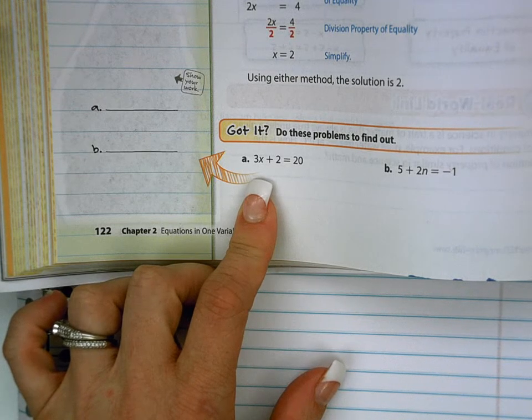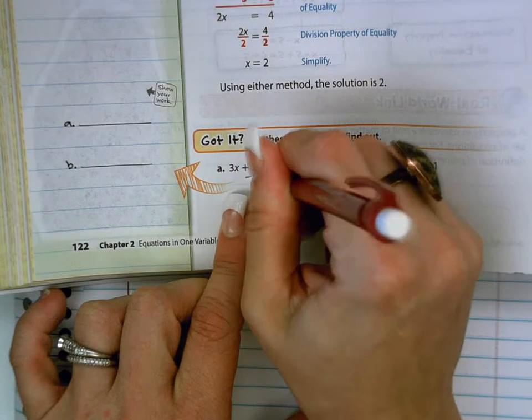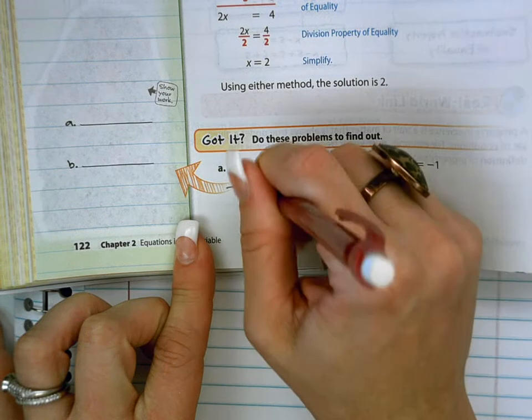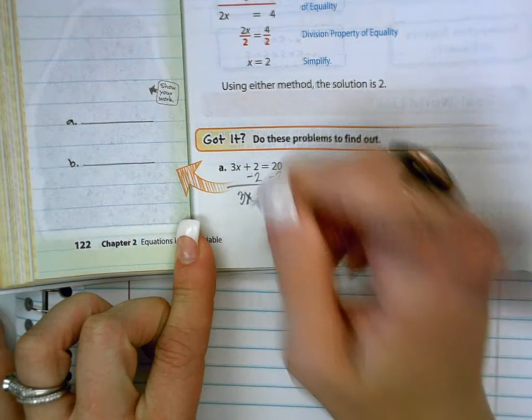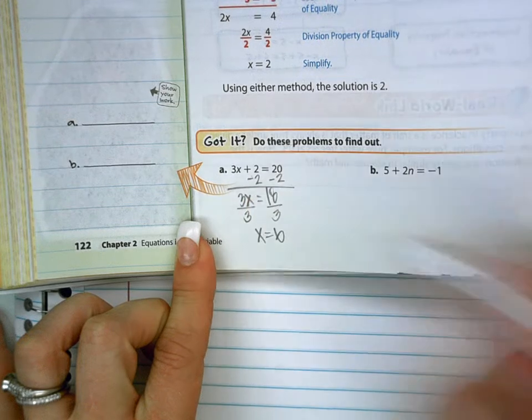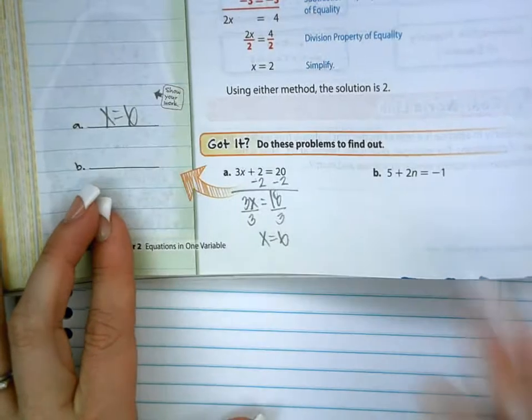That's okay. So, first, we should start by subtracting 2. If you subtract 2 from both sides, you should get 3x equals 20 minus 2 is 18. Then to get rid of the 3, you divide it away. And we should get x equals 6. So, yes, x equals 6. Looks good to me.